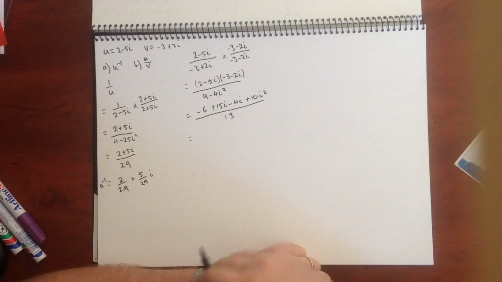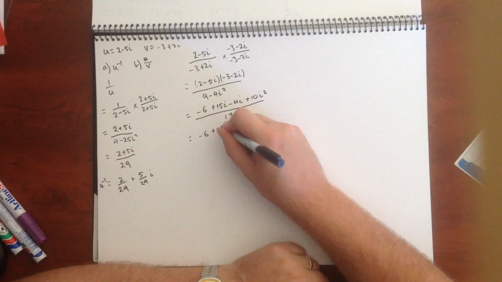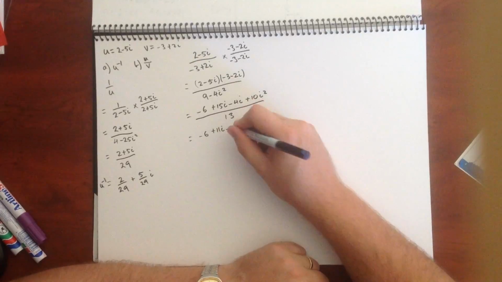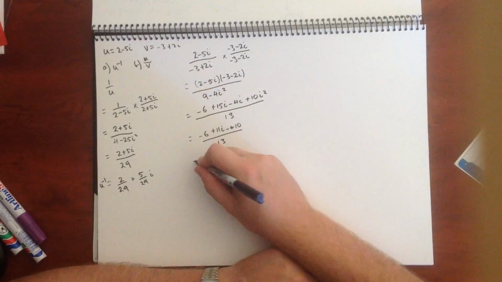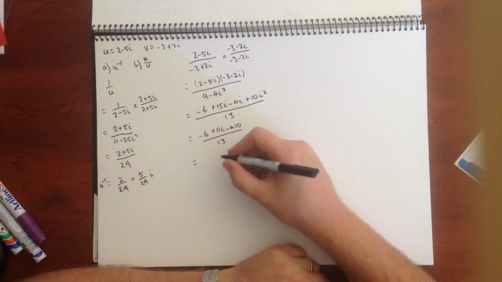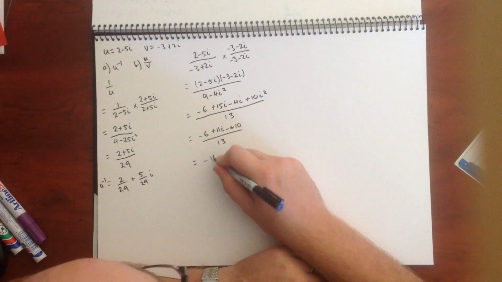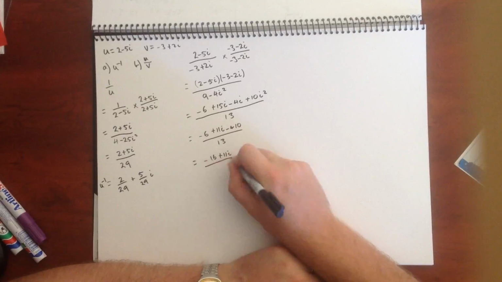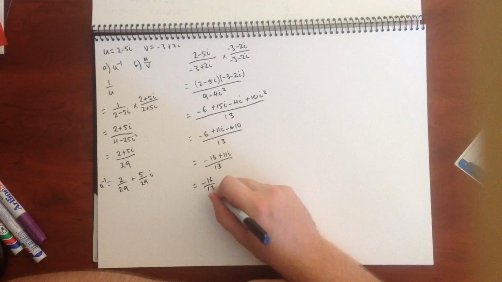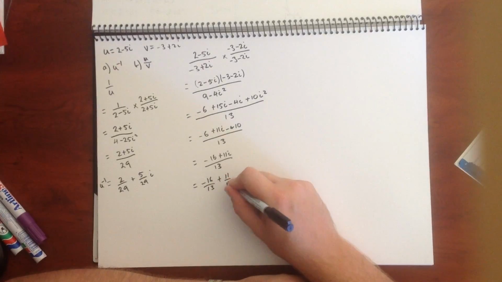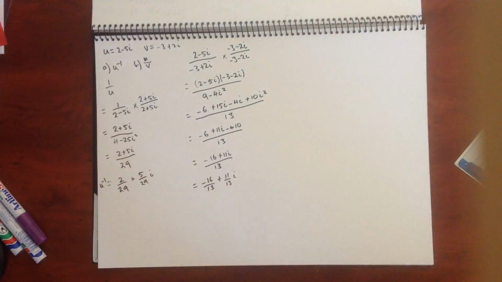And we're almost there, because it means that we've got minus 6 plus 11i take 10 over 13, which gives us minus 16 plus 11i over 13. Again, we want to split it up, so we've got negative 16 over 13 plus 11 over 13i. So it's this process of multiplying by the conjugate.